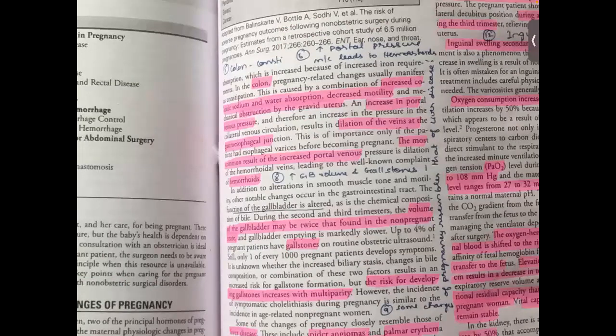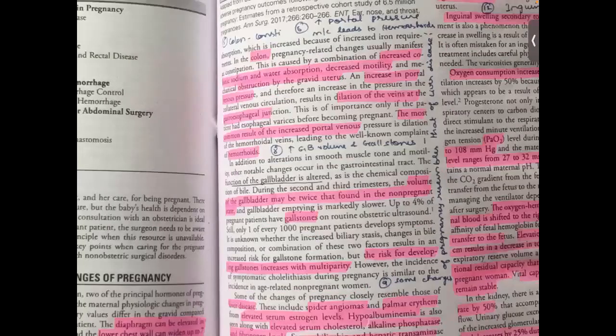Next, in the colon, pregnancy-related changes usually manifest as constipation. This is caused by a combination of increased colonic sodium and water absorption, decreased motility, and mechanical obstruction by the gravid uterus. So these are the causes for constipation.